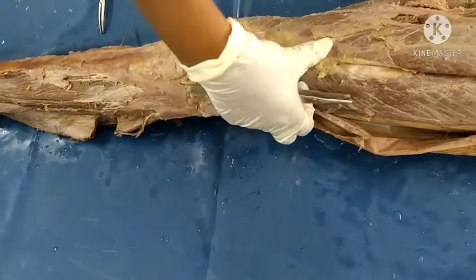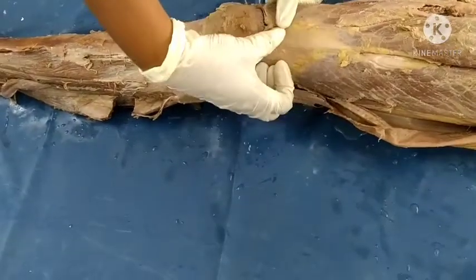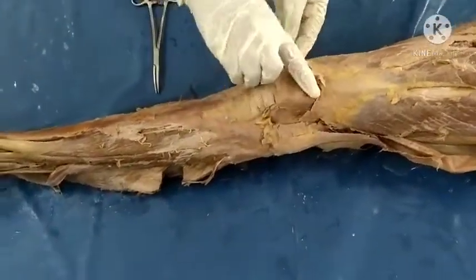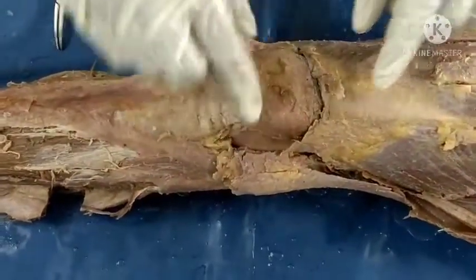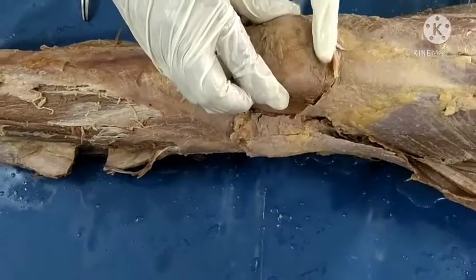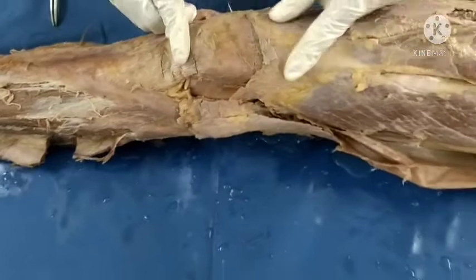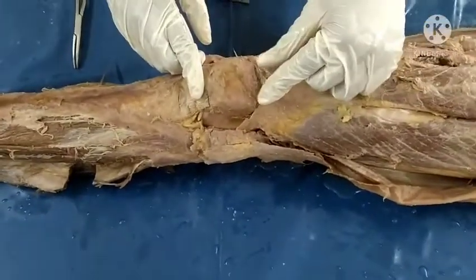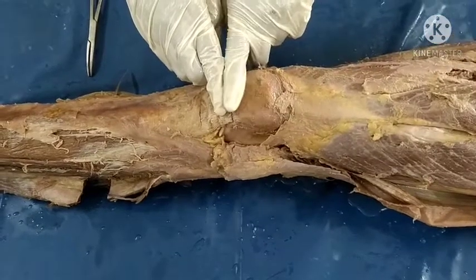So all these fibers are inserted into the quadriceps tendon, and this quadriceps tendon is inserted into the base of the patella. The patella is a sesamoid bone. This will be the superior surface of the patella, this is the base of the patella, and this is the apex of the patella.